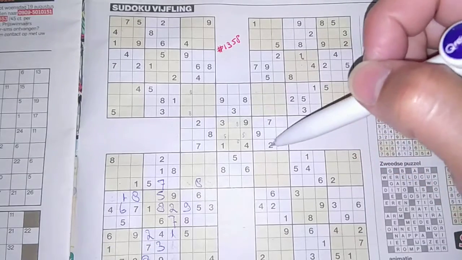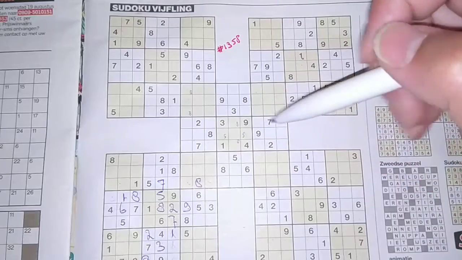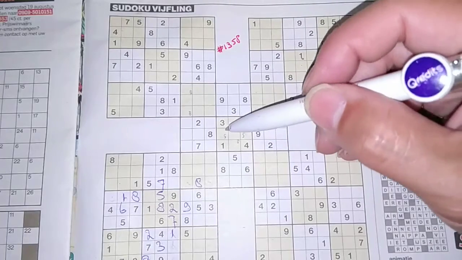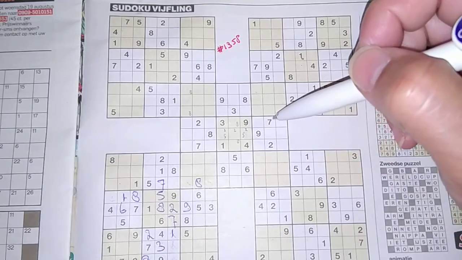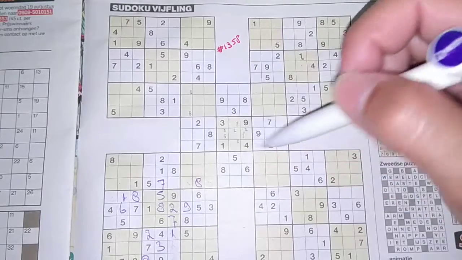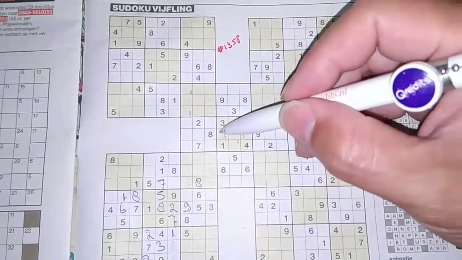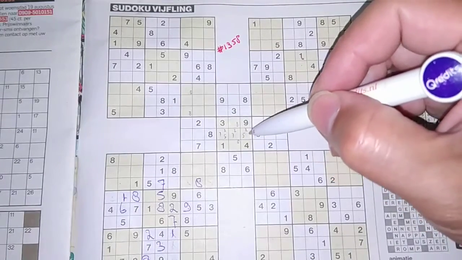2 in this row, 2 in that row, so in the middle row, the 2 could be here also. Same like the 7 in this row, 7 in that row. So the middle row, the 7 goes there.